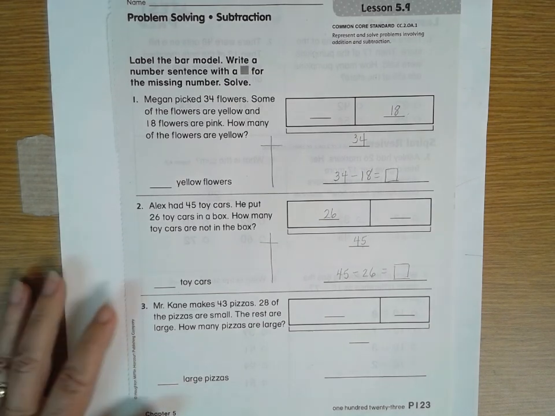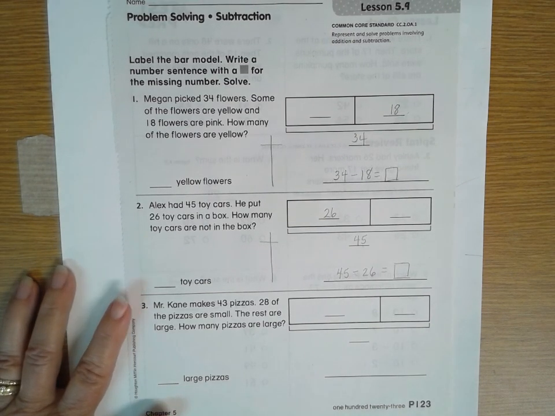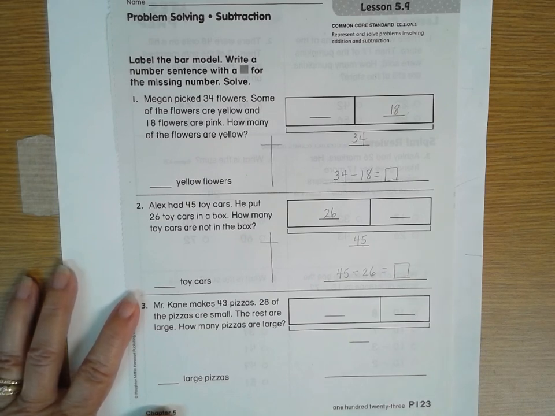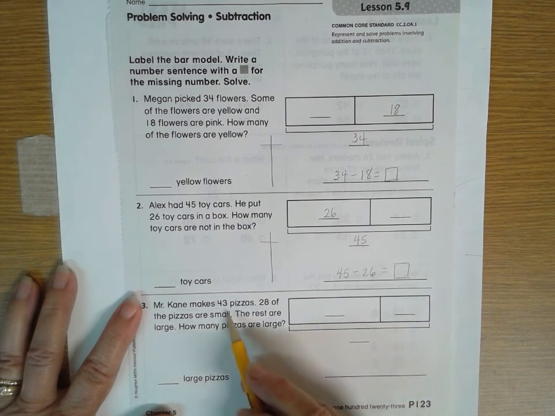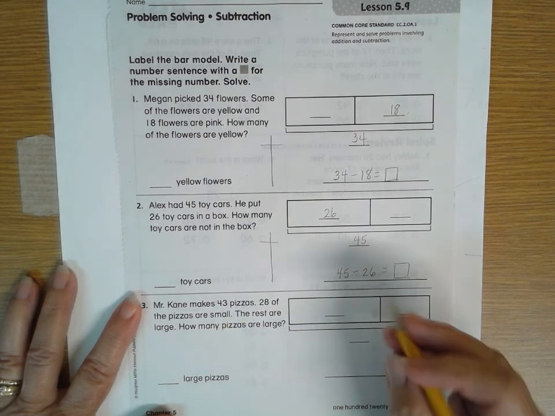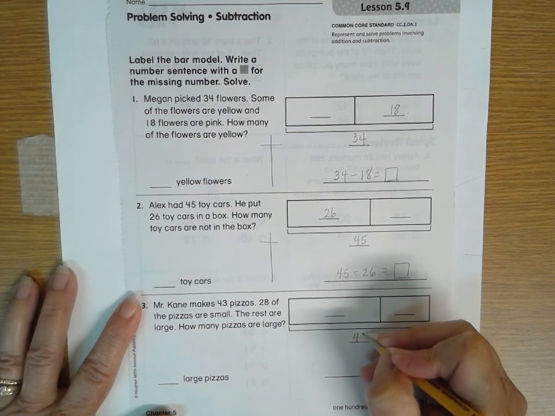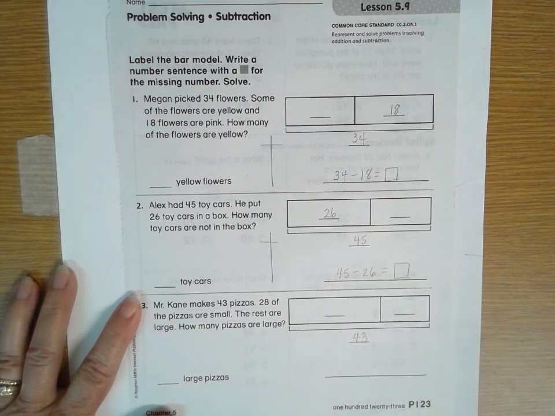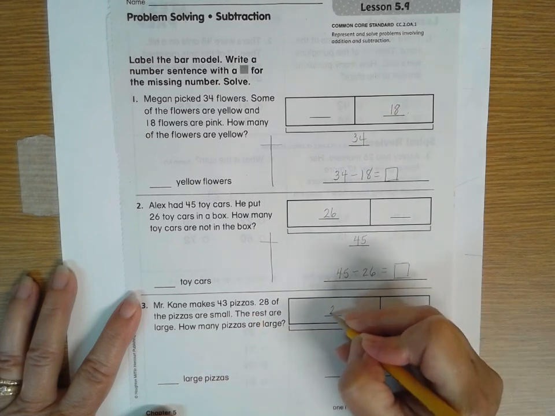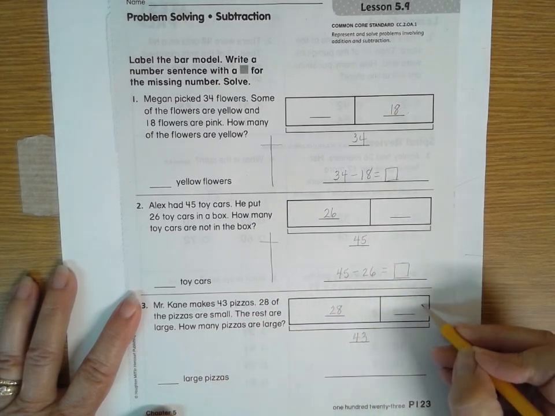Number 3, Mr. Kane makes 43 pizzas. 28 of the pizzas are small. The rest are large. How many pizzas are large? So again, we know the whole. He makes 43 pizzas. He doesn't make any more than that. So 43 is our total. And he makes small and large pizzas, so 28 of them are small. So we want to know the other part, how many were large.